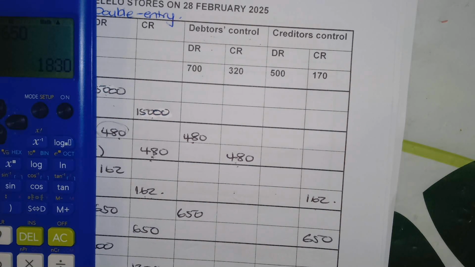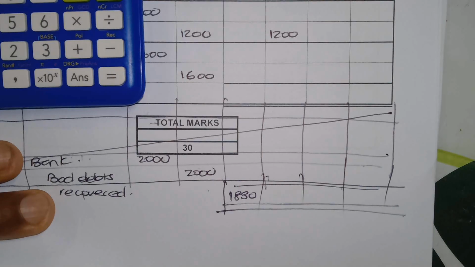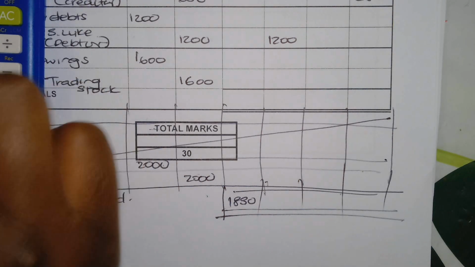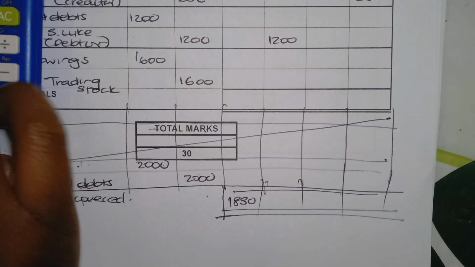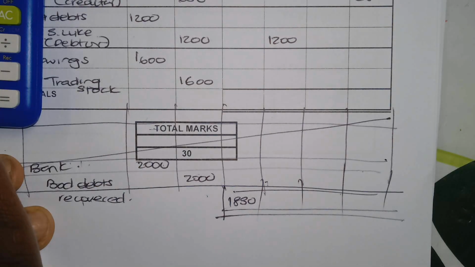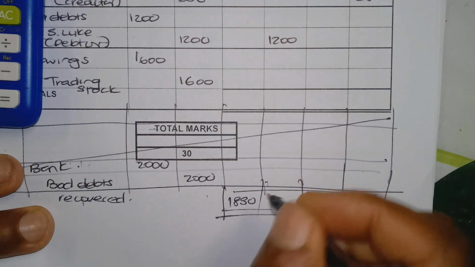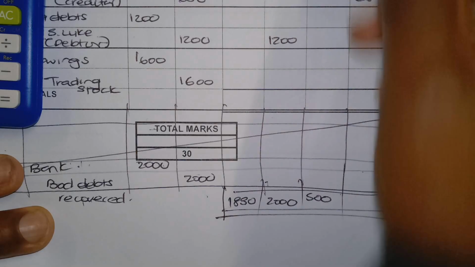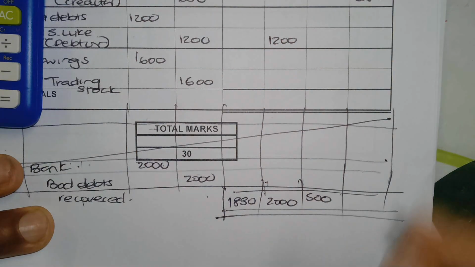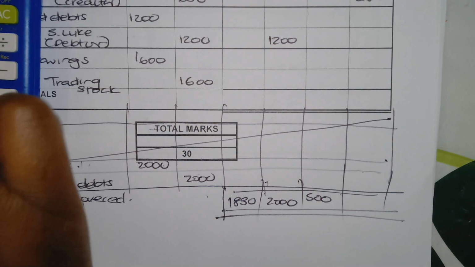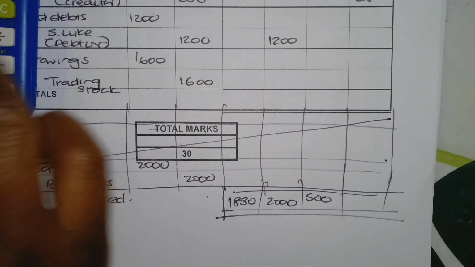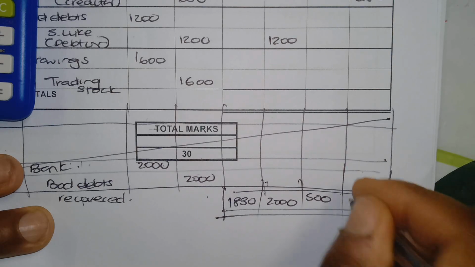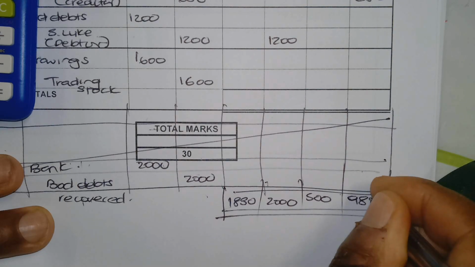So there you go, 1,830. And then on the credit side, you also do that, plus the 480 plus the 1,002. Here you get 2,000. And then here it's a 500 because there's nothing, but we only see the total there. On this side it was plus the 650, and then you record, there you go.